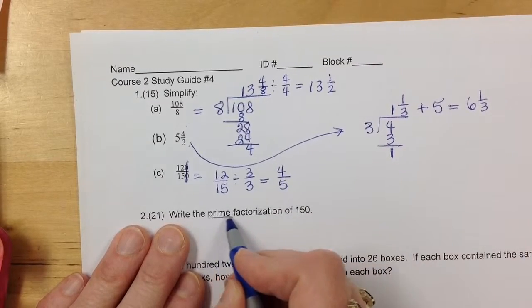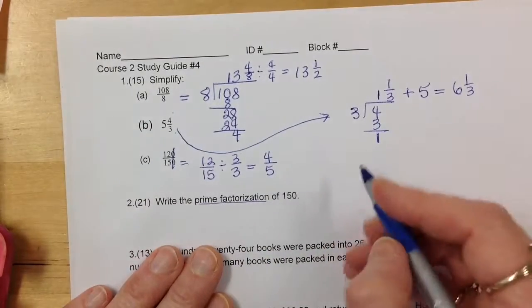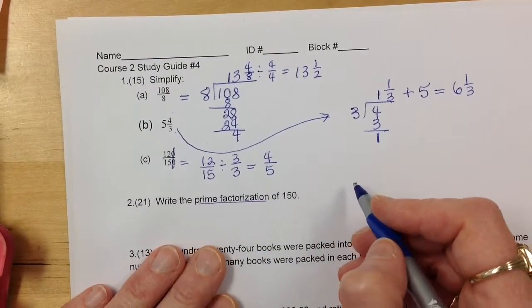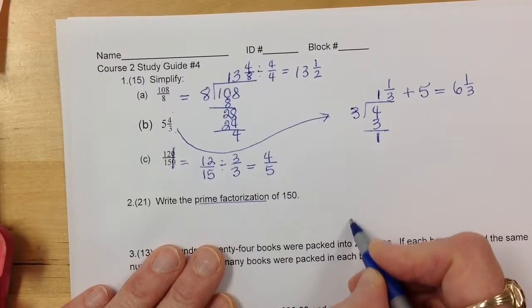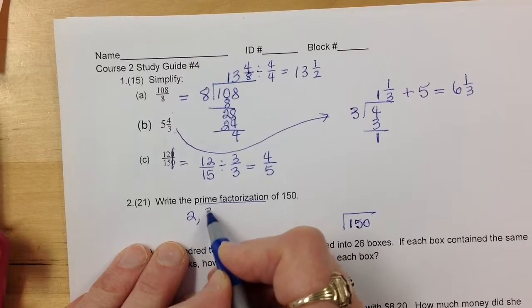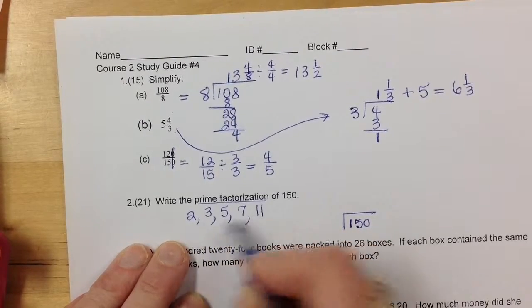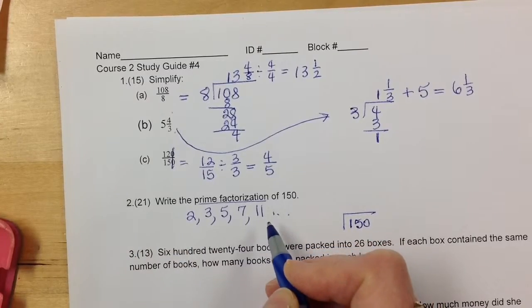Prime factorization is just a fancy name for factor tree. There are several ways to do it. I think I'll call it the birthday cake method. So I'm going to divide 150. I'm looking for prime numbers. Remember, your prime numbers are 2, 3, 5, 7, 11. You shouldn't go any higher than that.